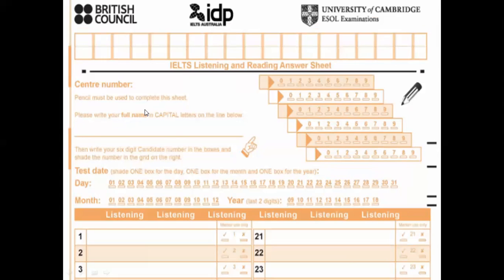You have to use only a pencil, friends. You should not be using a pen, right? So pencil must be used to complete the sheet. And please write your full name in capital letters. Just write the name in full in capital letters, okay? And you have your code. The code has to be addressed here. You have to write the number in the small boxes. And after that, if your number is 9, you have to highlight the box of 9. If the second number is 4, highlight the box of 4. So likewise, however your ID code is there for your examination, the registration code, that should be replicated over here.